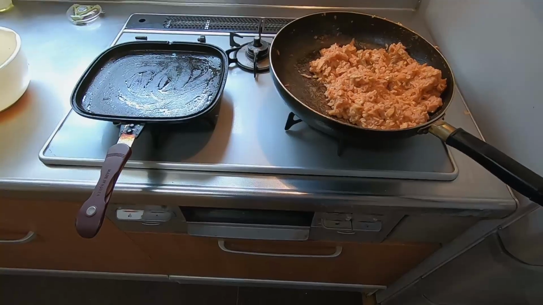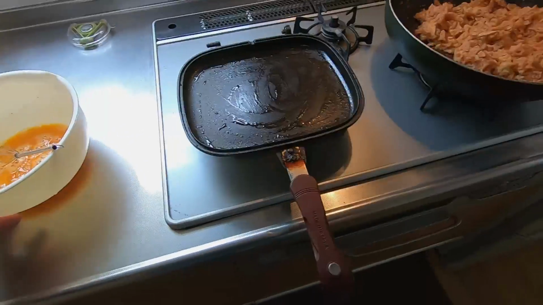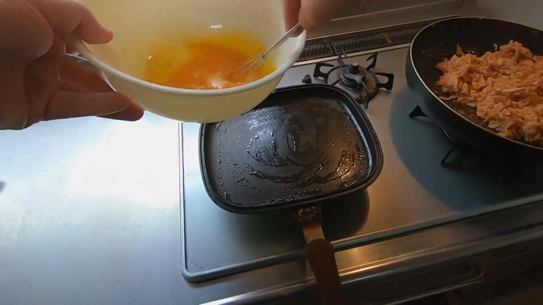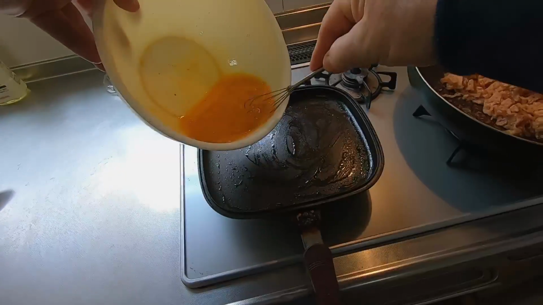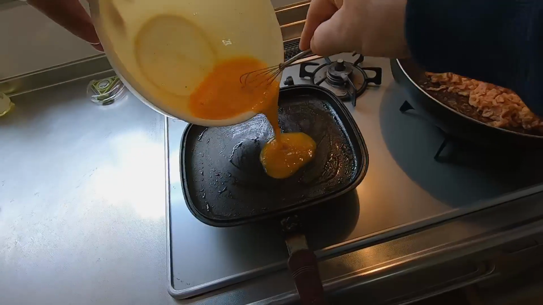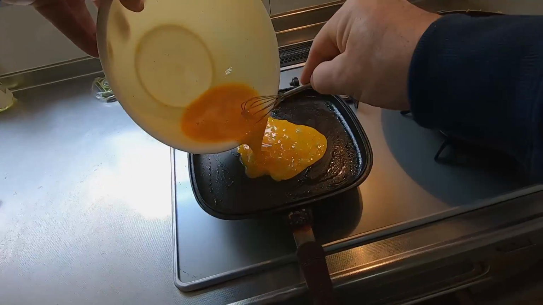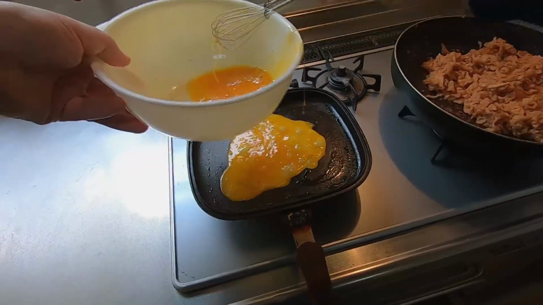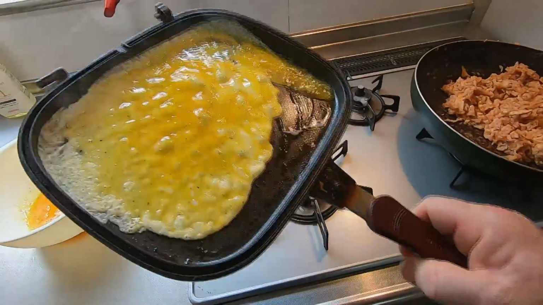I have already oiled and heated the fry pan on the left. I'll turn off the heat and then slowly add the omelette mixture to the frying pan. I need to make sure that I cover the entire surface of the fry pan, like this. And then carefully watch that the eggs don't burn.